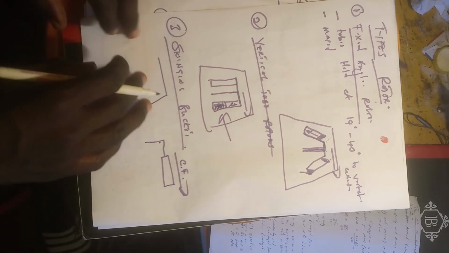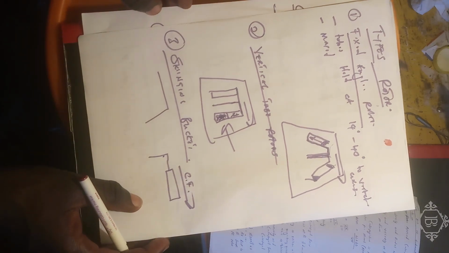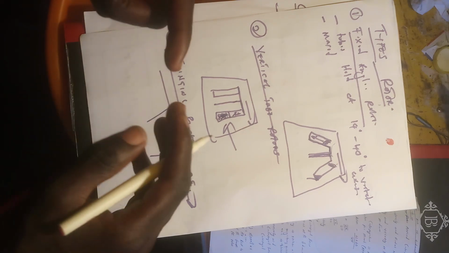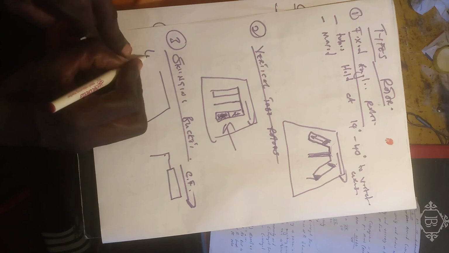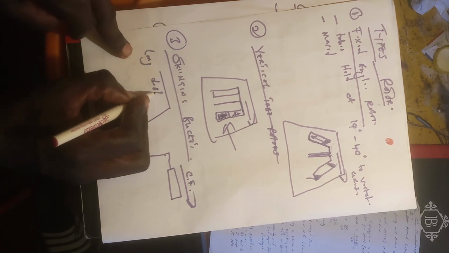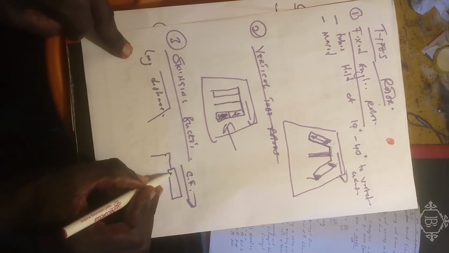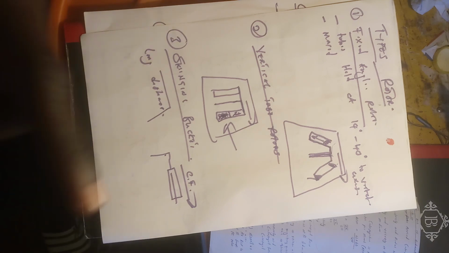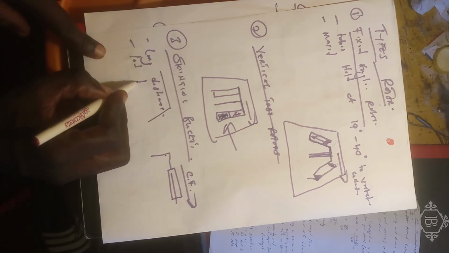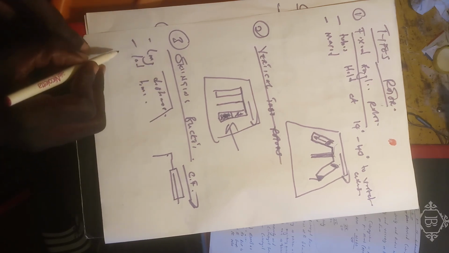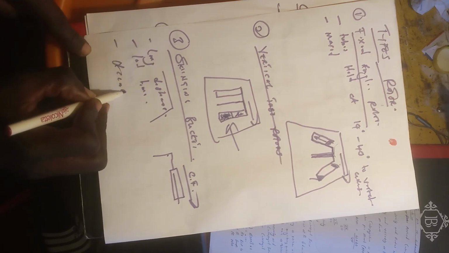In this type of setup, there is accuracy in separation. Why? Because particles move a long distance, and it takes a lot of time. So there is accuracy.